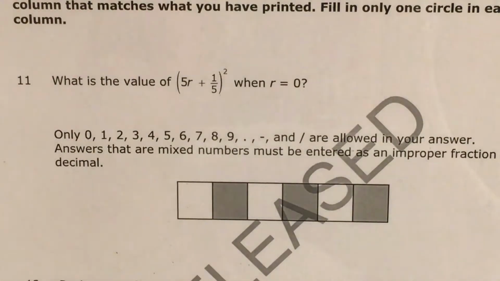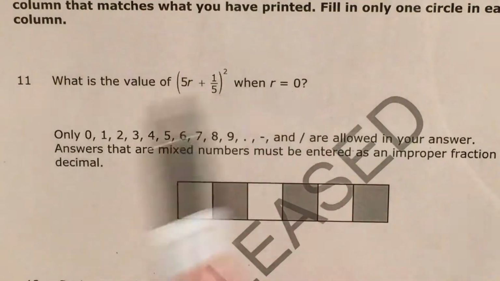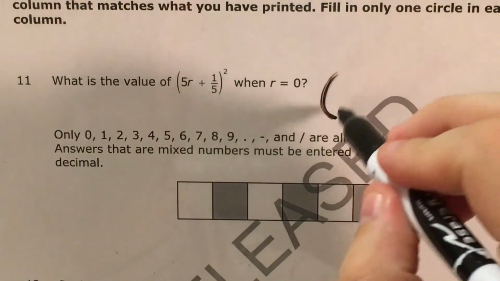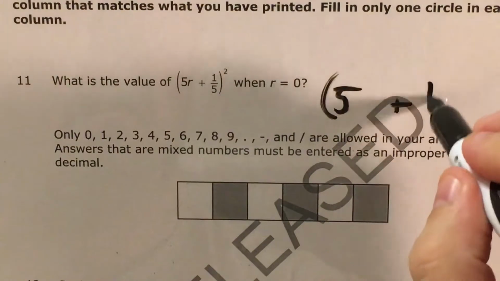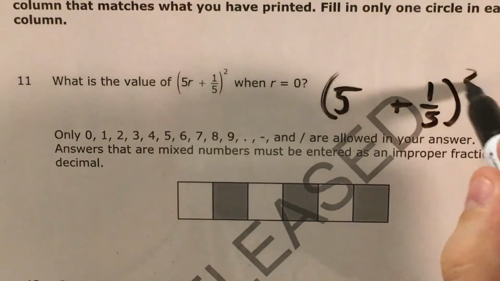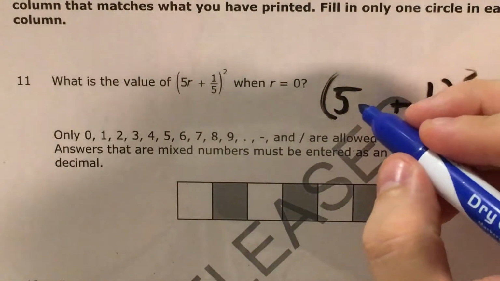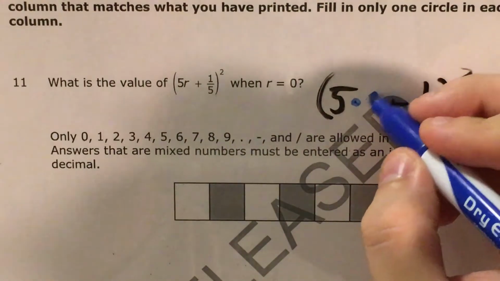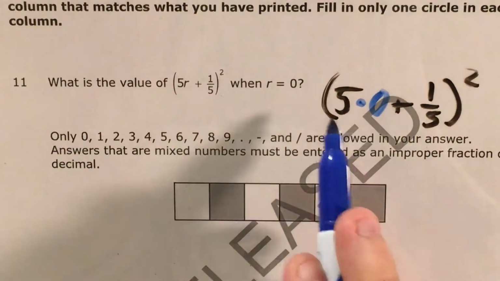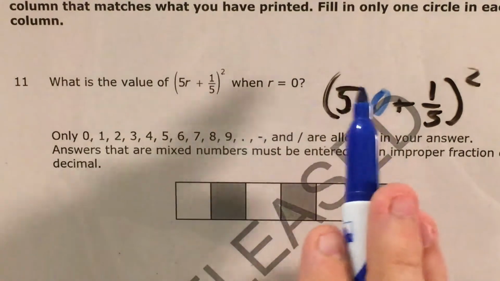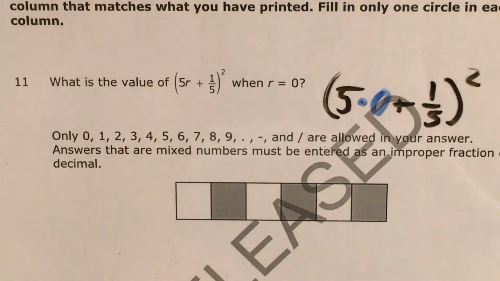So if we're going to get started, if I'm just trying to evaluate this when r equals 0, all I'm going to do is rewrite this whole thing, but instead of r, I'm going to write the number I'm plugging in for it, which is 0. And I'm going to remember that 5r is the same thing as 5 times r, so when I plug in a number for r, I should write it as 5 times that number, or 5 times 0. So now I just need to go ahead and evaluate this using order of operations.